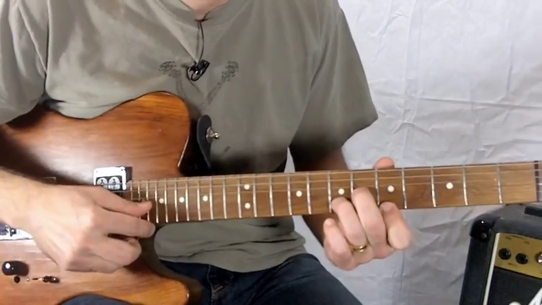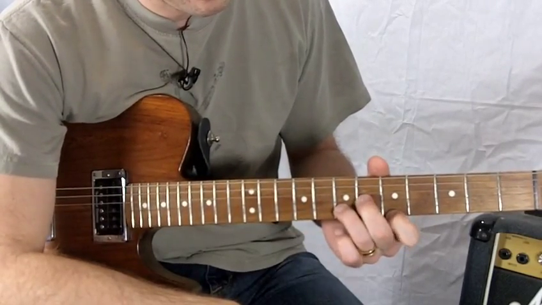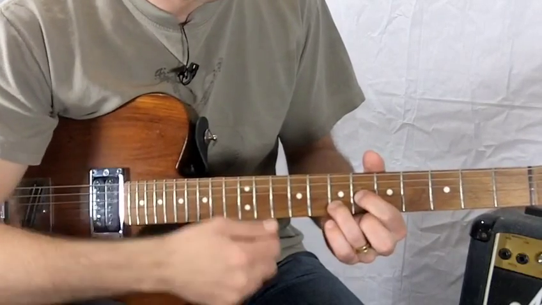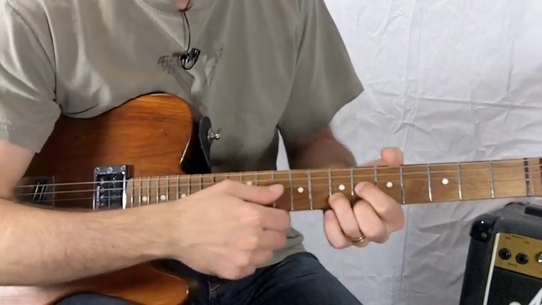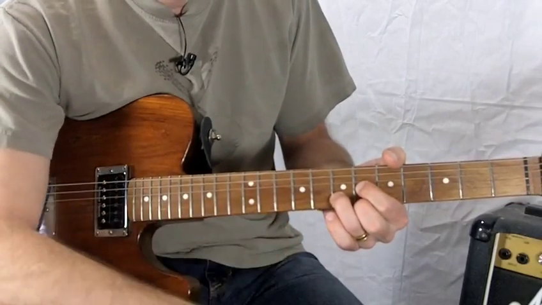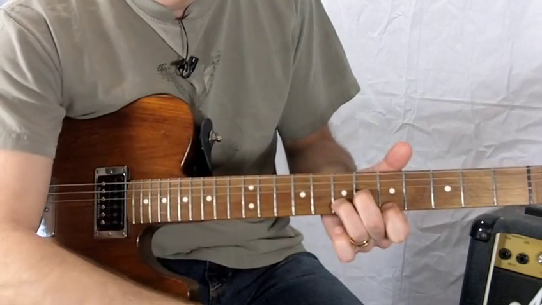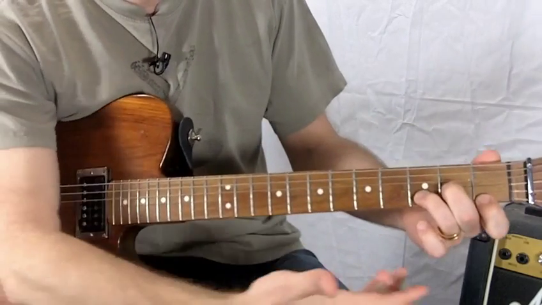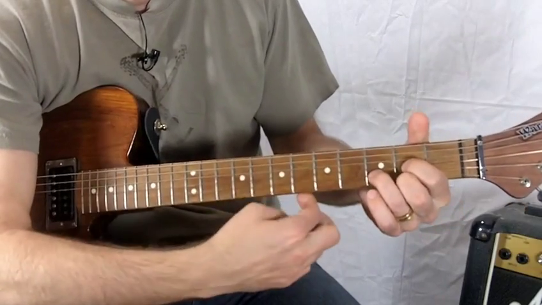So you have to take your 3rd and flat it. So these two stay the same, your 5th and your root. That relationship is the same, but instead of a major sound, you get a minor sound. And you might recognize that shape as D minor.